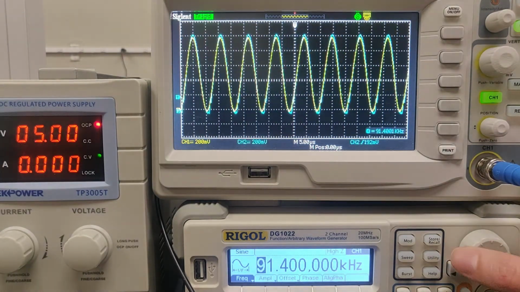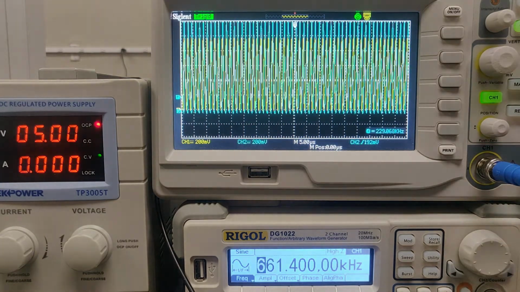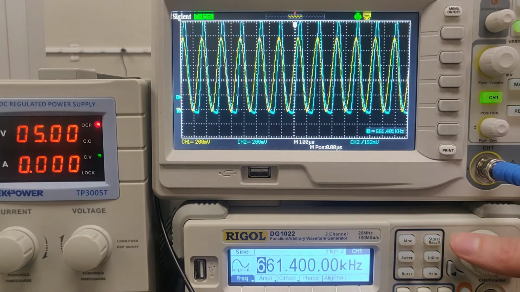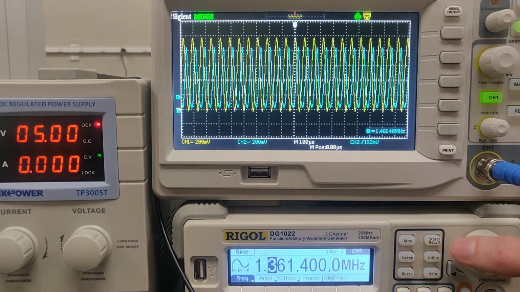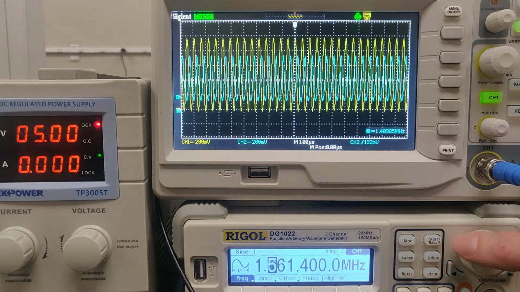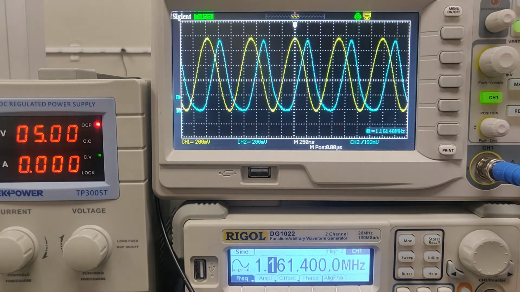Still nothing's really changing. Maybe our output's changing slightly. Okay, so I've now reached the megahertz range, and let's even this out to some good numbers. Yeah, we can go in steps of 1,000.